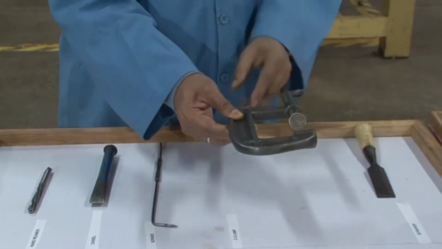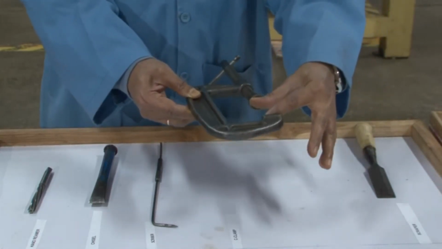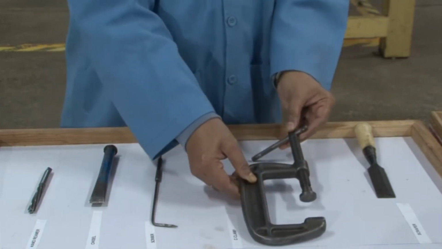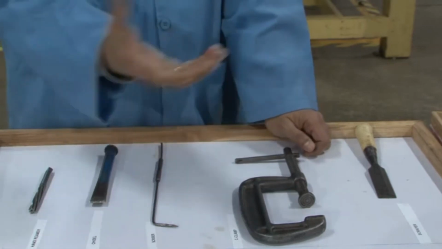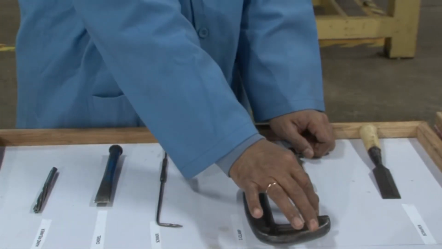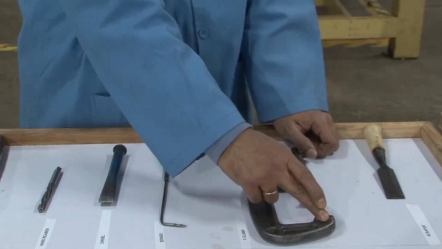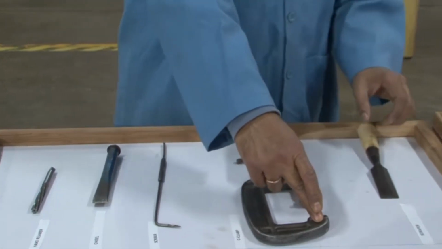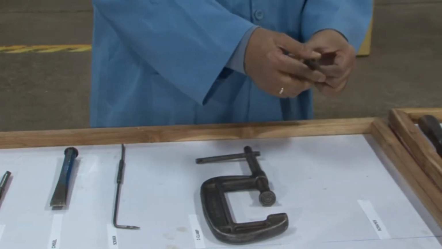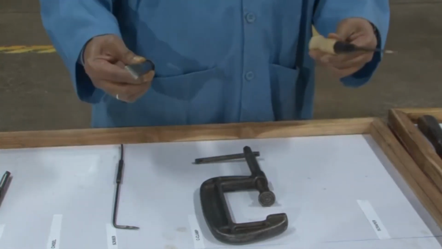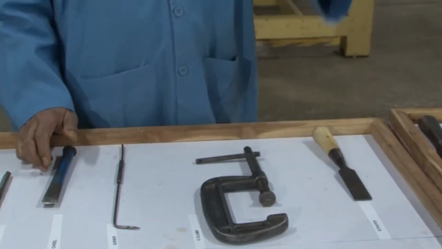Within these two jaws, this one is fixed, this one is movable. You can fix whatever is required. It can be a flat surface, it can be a cylindrical surface, whatever has to be fixed here, within this space between the movable jaw and the fixed jaw. This is the scraper. This also you must have seen with the carpenters, all right, along with some kind of a chisel like this. These are also used in the fitting shop.